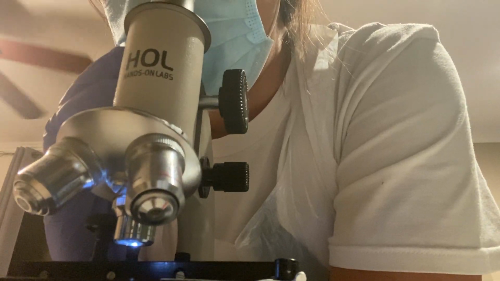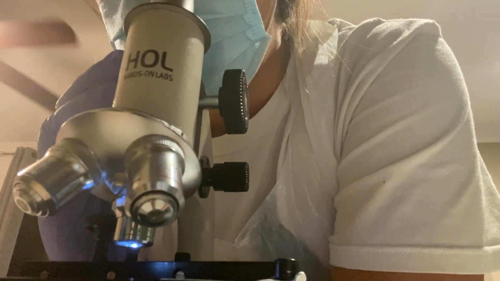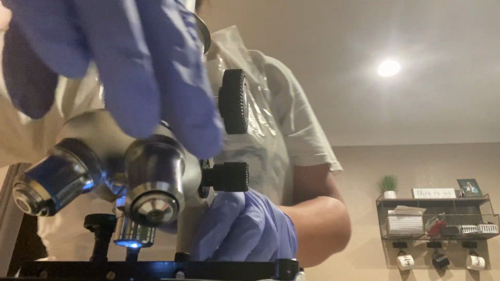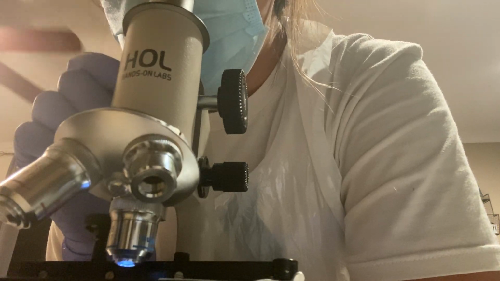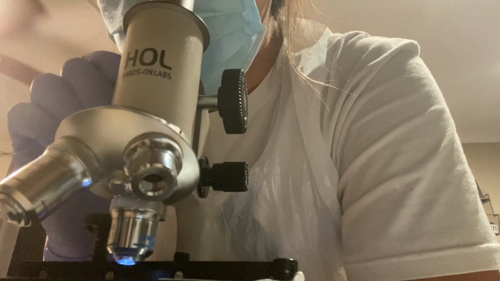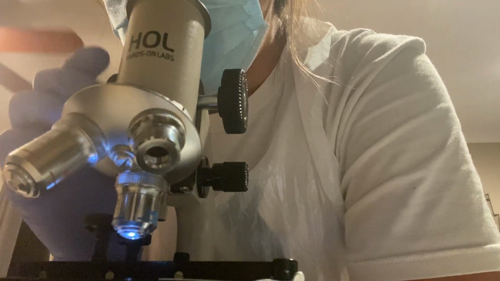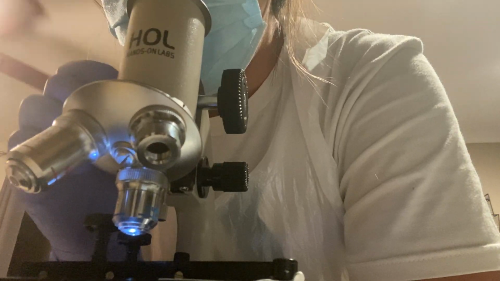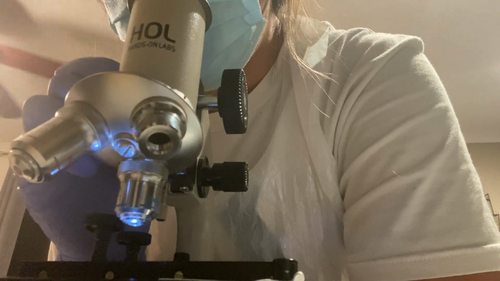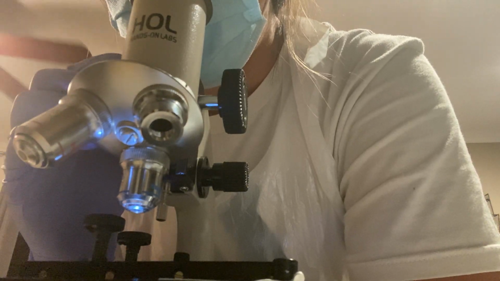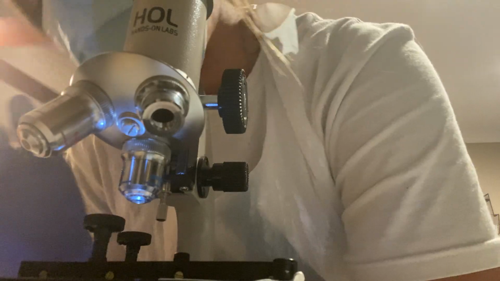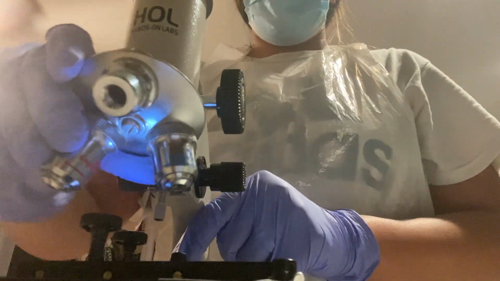I know we weren't asked to look for oil in this one, but I'm gonna look at it under medium. Not seeing anything under medium either. Let's try the high.